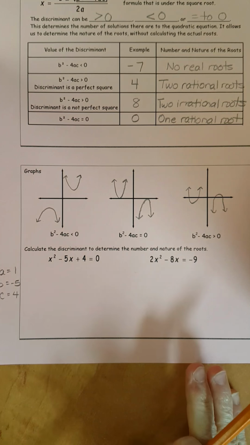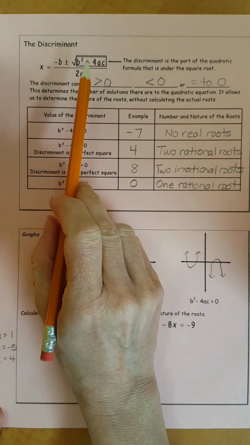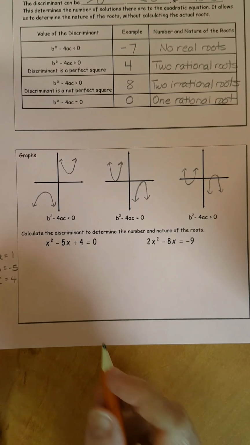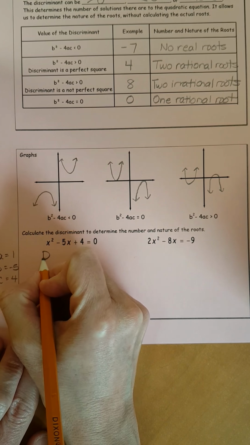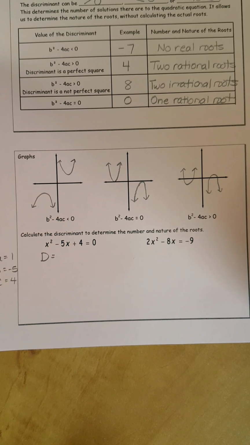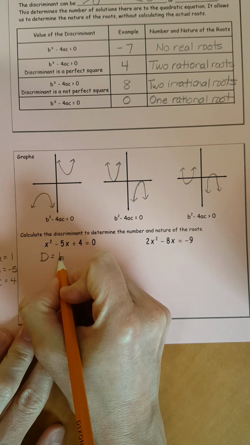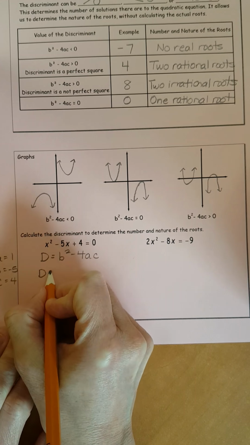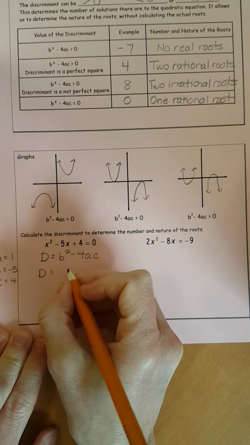We're not solving, because we're only using this part of the formula. We are just calculating the discriminant. So what I use for that is D equals, capital D for discriminant. And we don't take the square root. We just need to know the value of what it is. I find it helpful to set it up like this, but I wouldn't require that.